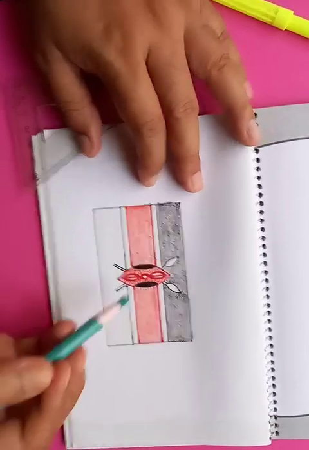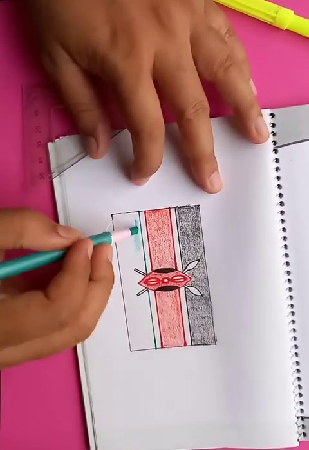And you can see the green color in the bottom. Let's put the green color.